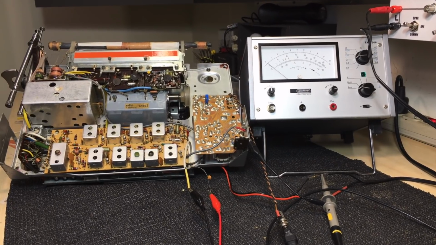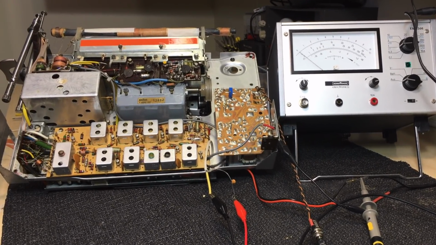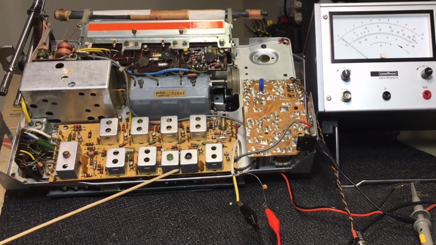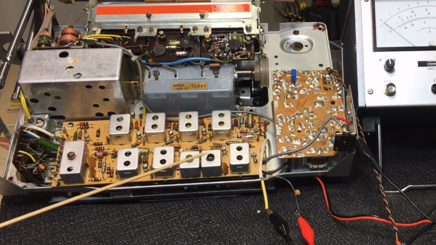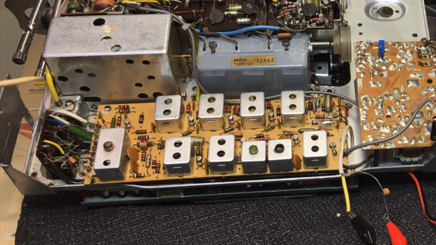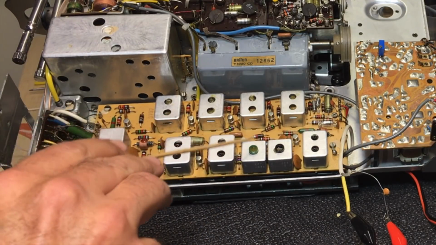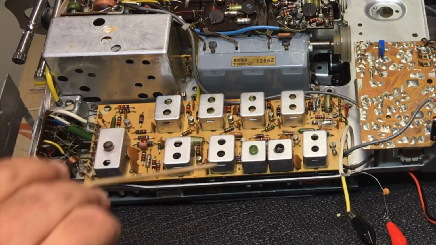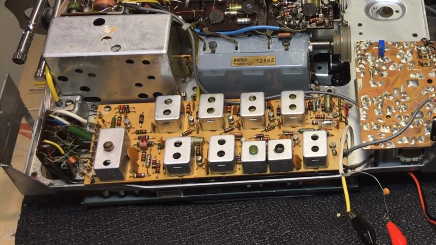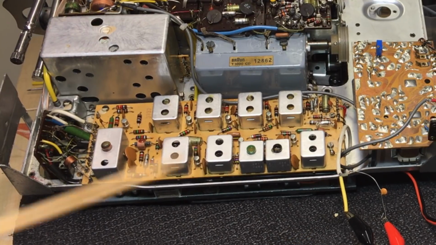Hi there, welcome back. Well, we've got things set up for the alignment of the AM IF, which I believe requires it. I can see somebody's messed with these over here. These two still have their wax, which is not to say they don't need tweaking, but we'll just have to see.